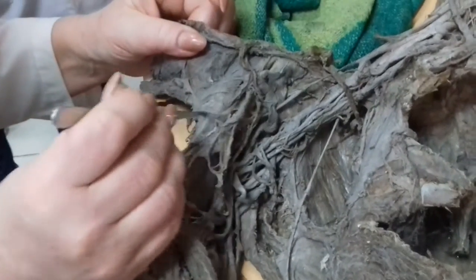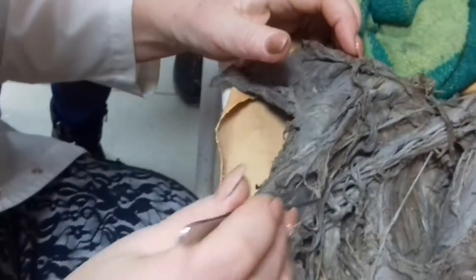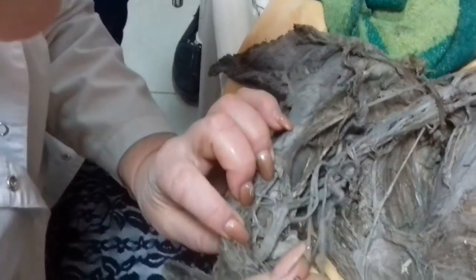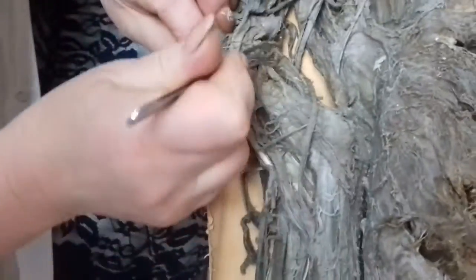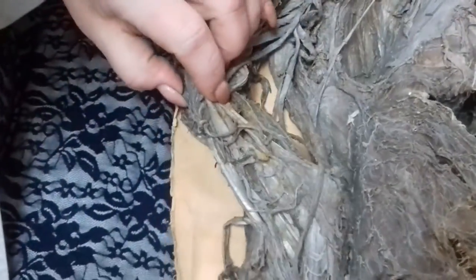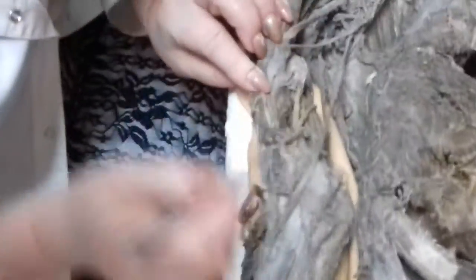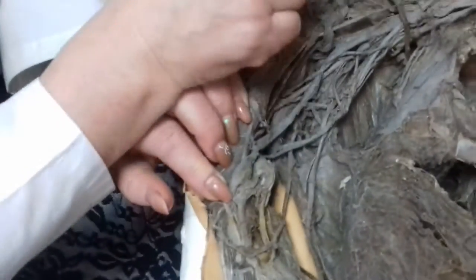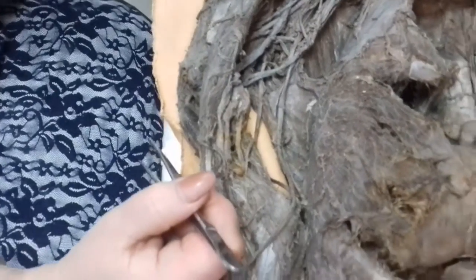Here is the long head of the biceps. This is the whole biceps. This is coracobrachialis. Here is musculus brachialis. Do you see? Here is musculus brachialis. Coracobrachialis begins from the anterior medial third and goes upper. Do you see? The brachialis goes below.